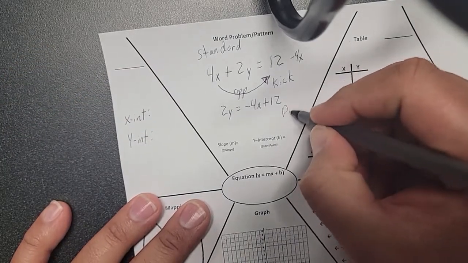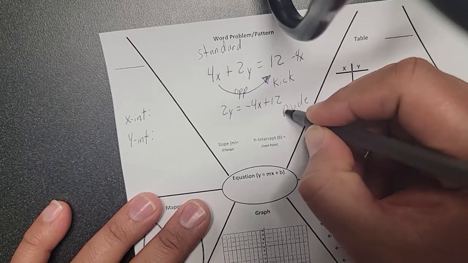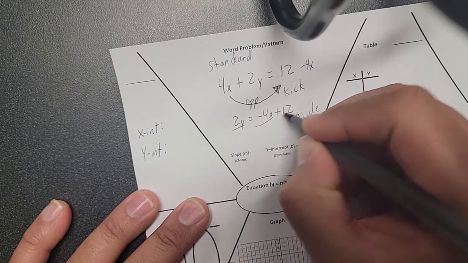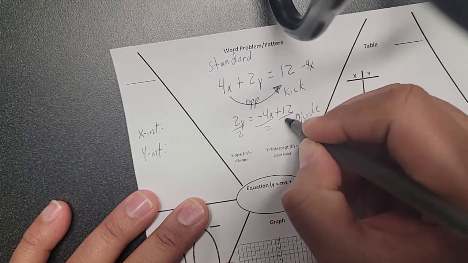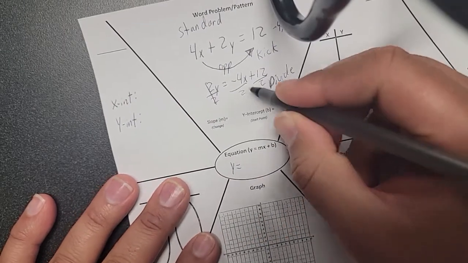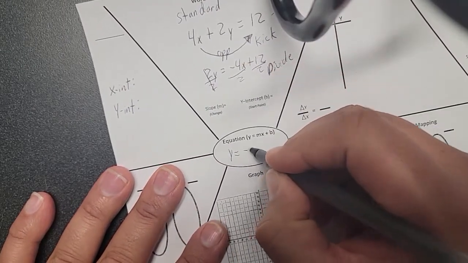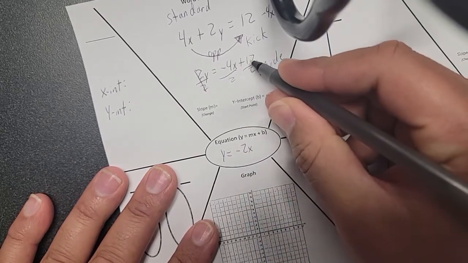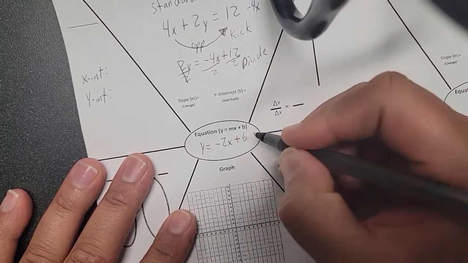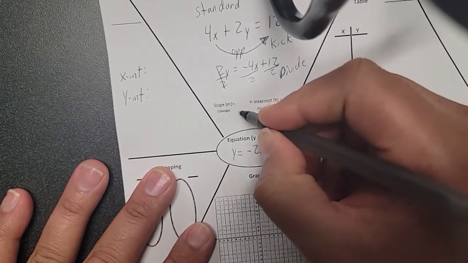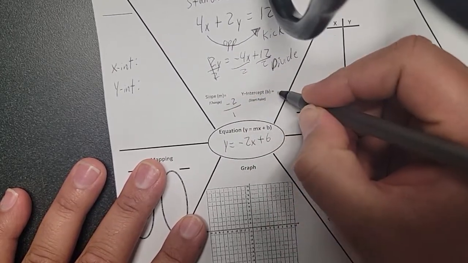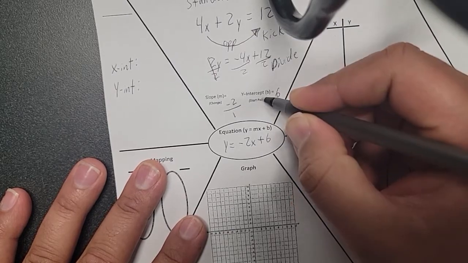So once I kick, now I'm going to divide. I'm going to divide the y number. So I'm going to divide by 2. These cancel out. I'm left with y equals negative 4 divided by 2. If you put that in your calculator, you're getting negative 2x. And 12 divided by 2 is going to be a plus 6, positive 6. Okay, so now my slope is going to be negative 2. Remember, we want that in fraction form, so put a 1 under it. And this is going to be a positive 6.